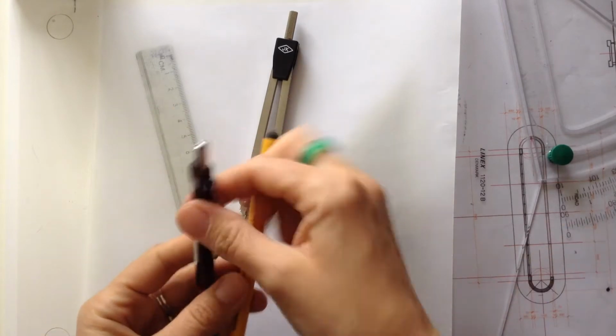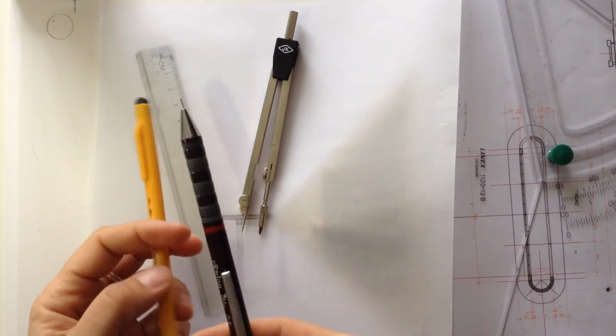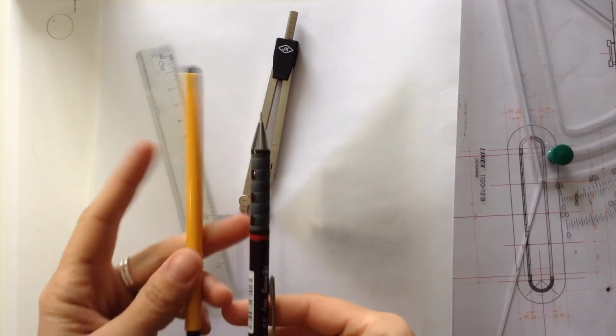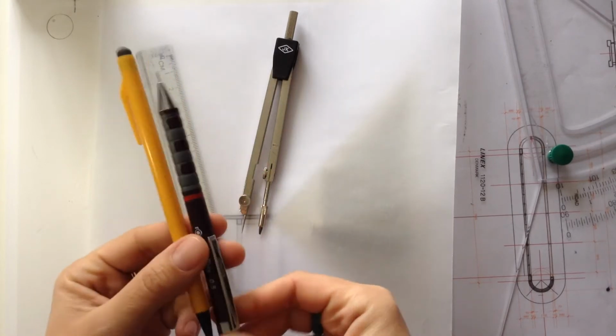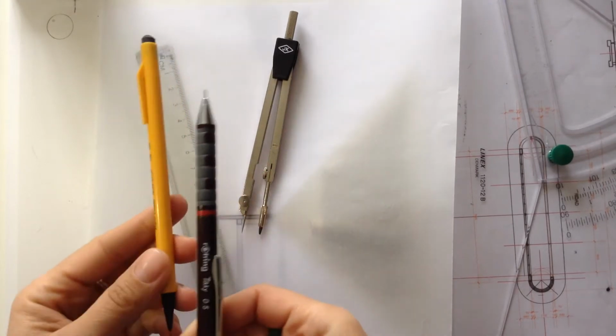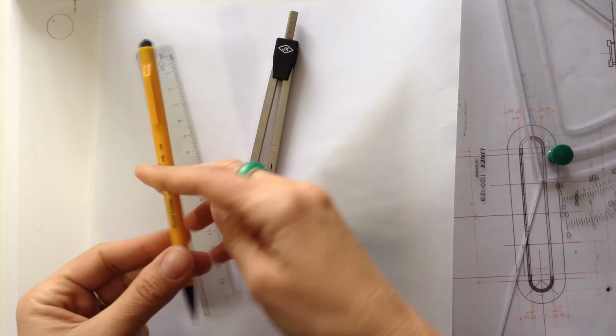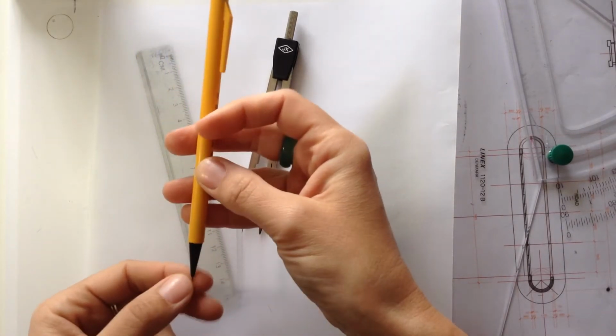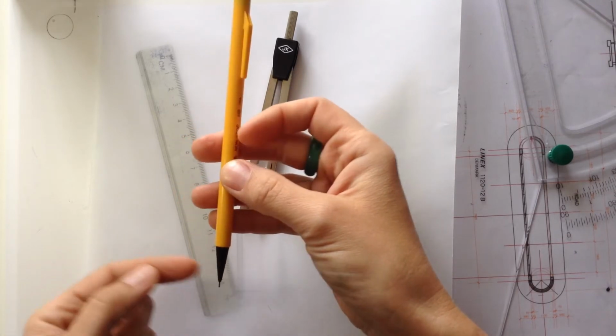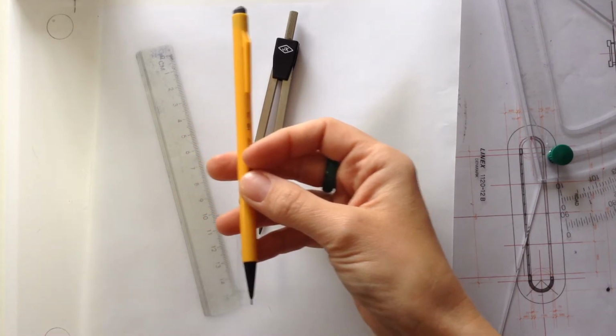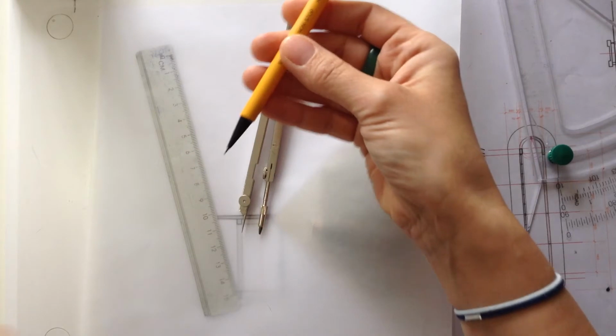But it's really handy if you have a retractable drafting pencil. This one here is a 0.5, and it has got a hard nib in there. This one on the left I quite like because it has got a soft nib in it, and sometimes when I want to make some of my lines more prominent, I use that.